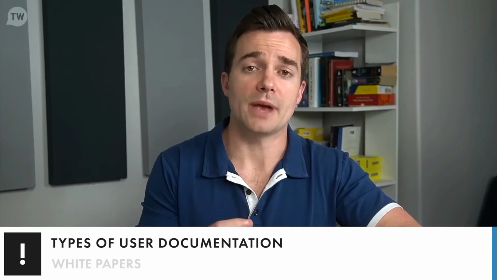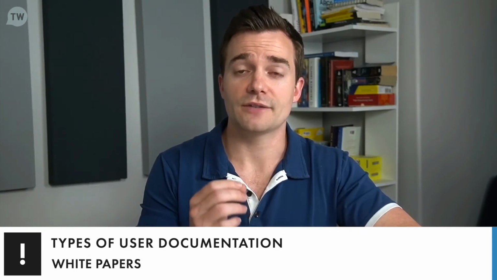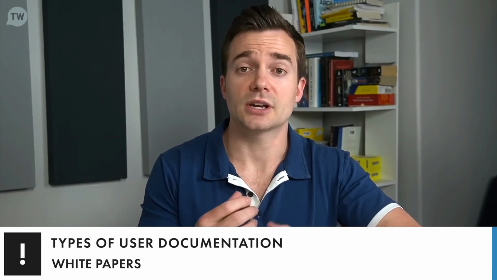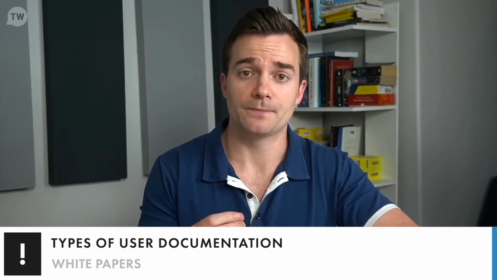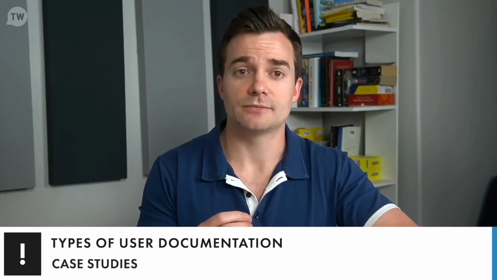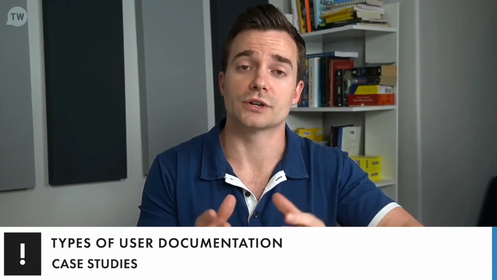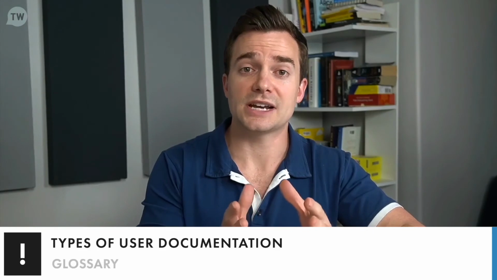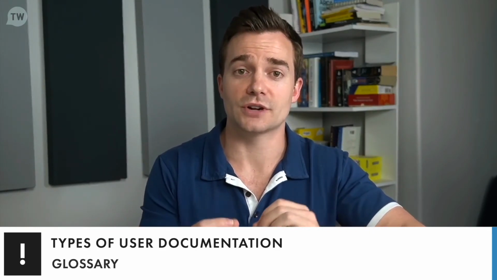And next are white papers, which are in-depth reports or guides about specific topics. They're used to convince readers of your expertise and subtly suggest that your product is the best product to solve their problem. And next, we have case studies, which show potential customers the real-life applications of your product or service. And last here is a glossary, which is an explanation of all technical terms related to your product or service.